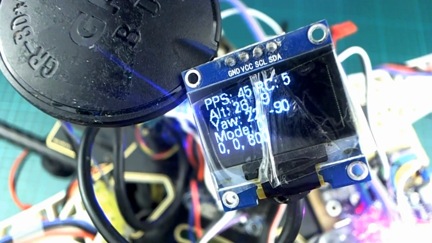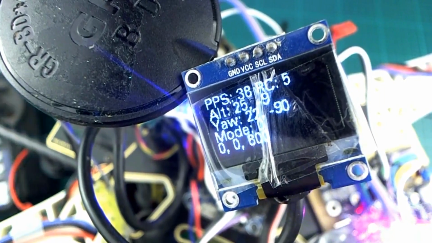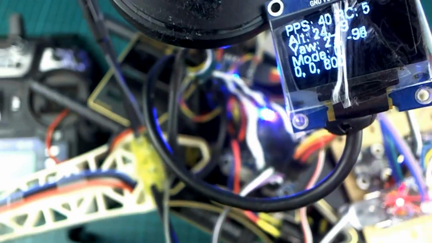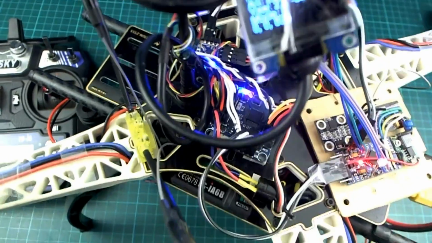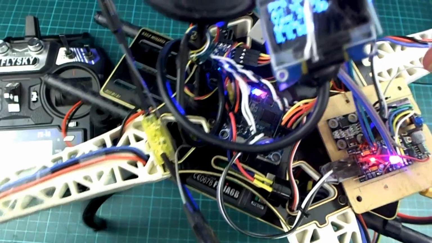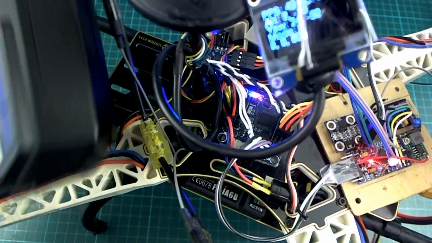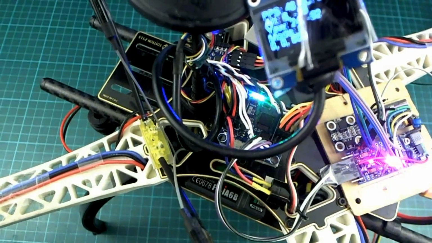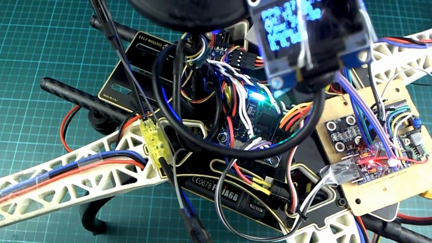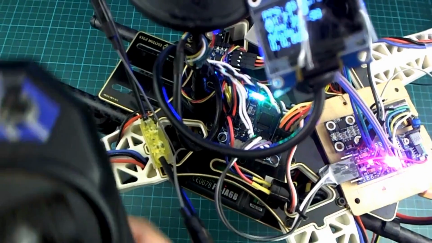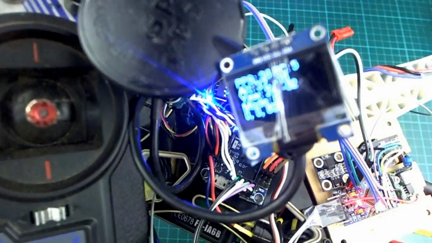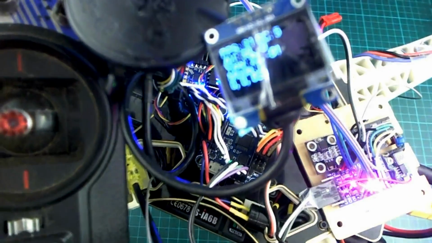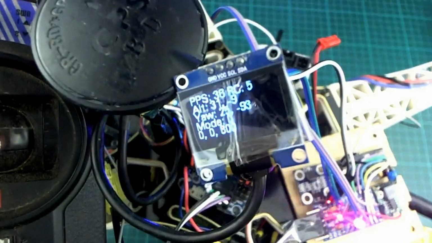So let me just see if I can keep this all in view. I don't think I can. Oh well. So I'll just turn my radio on, and let me just put this here. Oh, this is awkward. Okay. Now we're going to lose focus, aren't we?